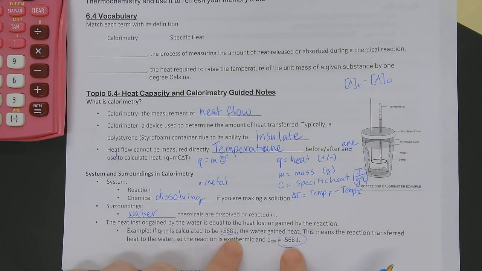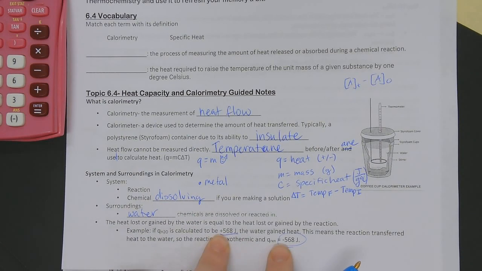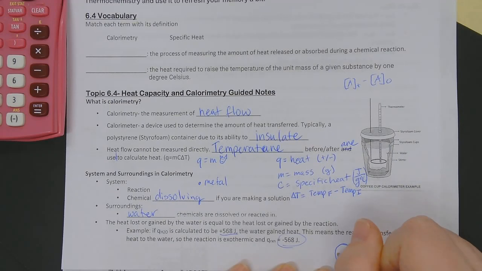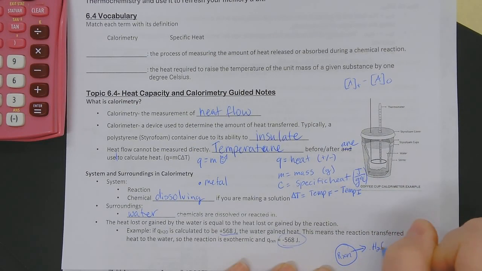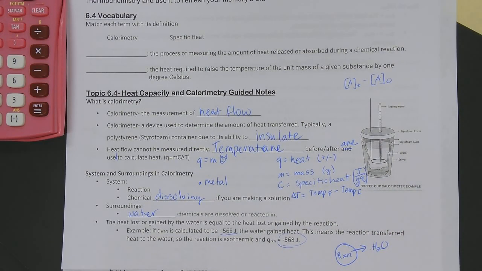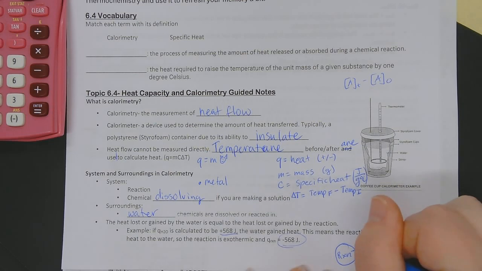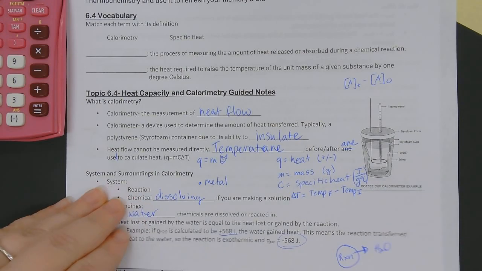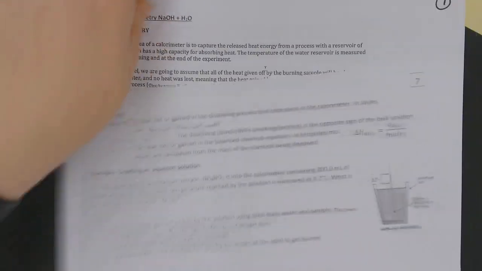They are the same amount or magnitude, meaning size, but the opposite sign. Same amount, opposite sign, because our system, which is our reaction, is going to, in this case, lose energy, and it's going to go to the water that it's sitting in. Okay. So defining what our system and surroundings are can really help us see what's going on there. Now, we are going to flip our page.